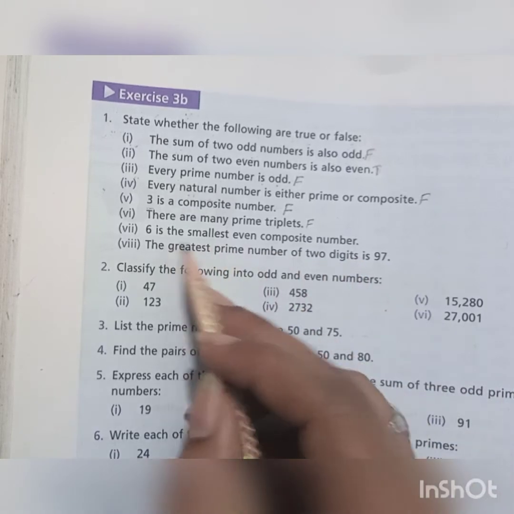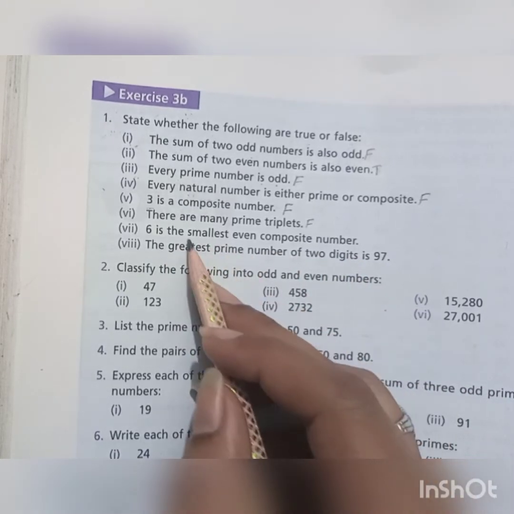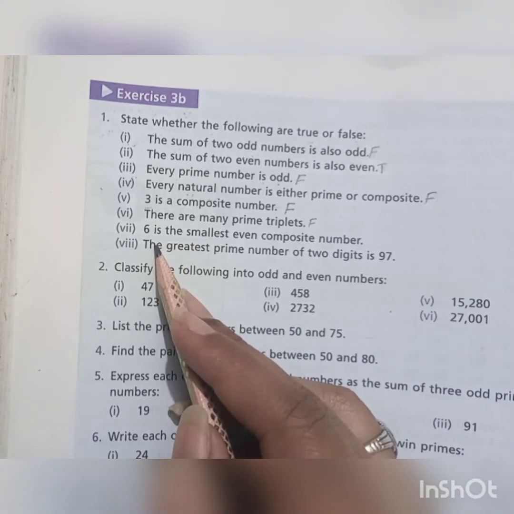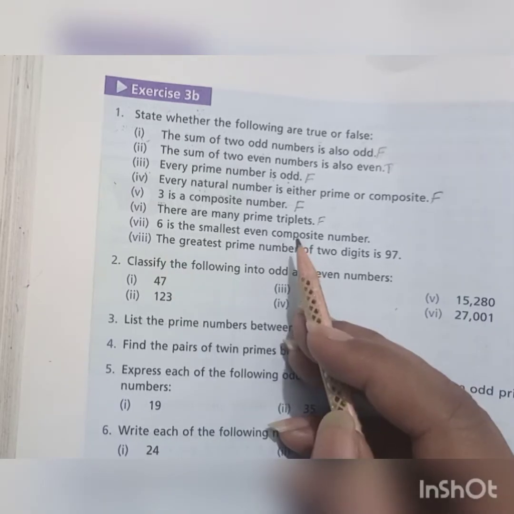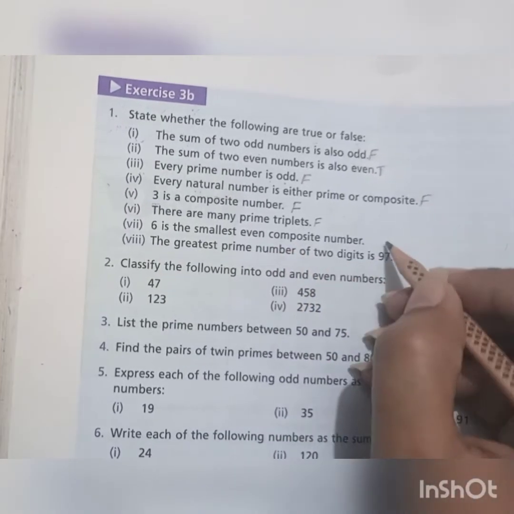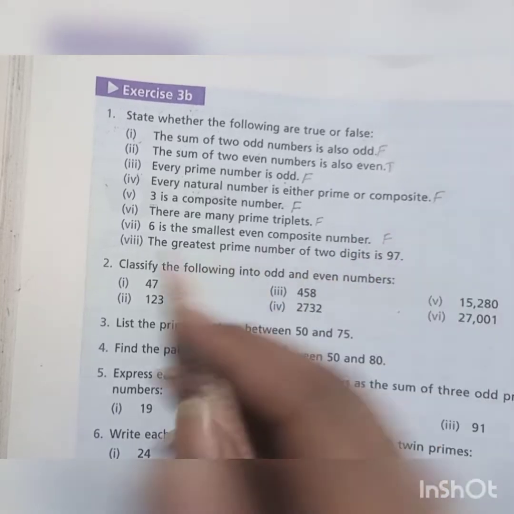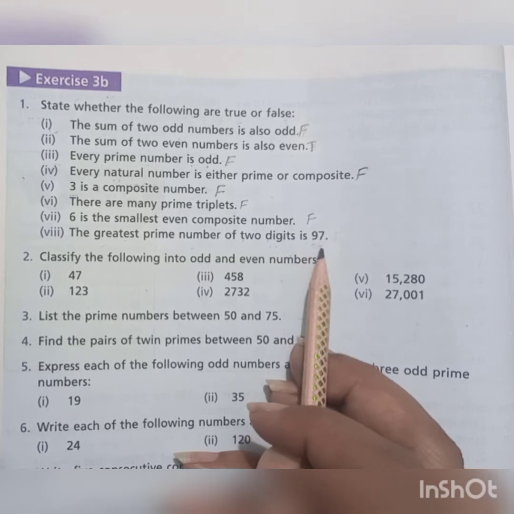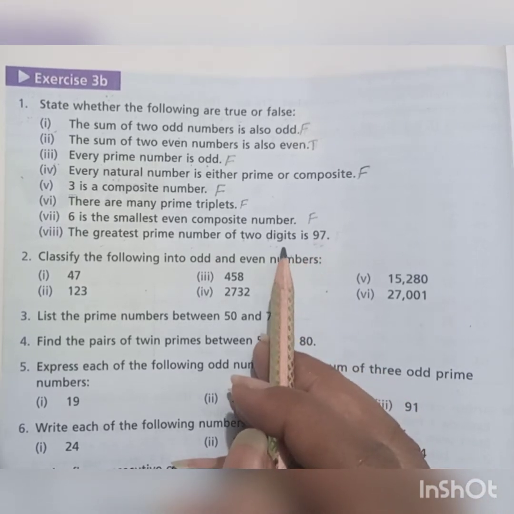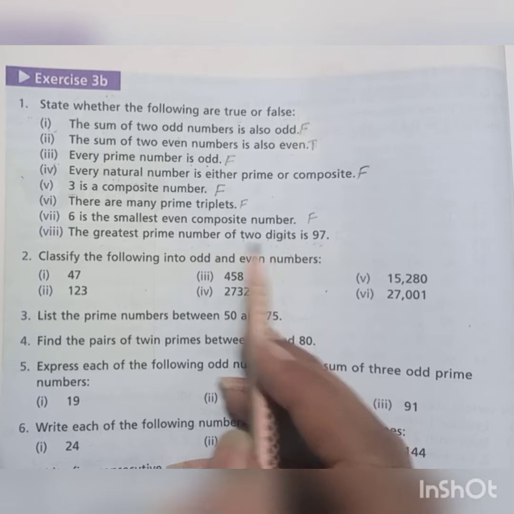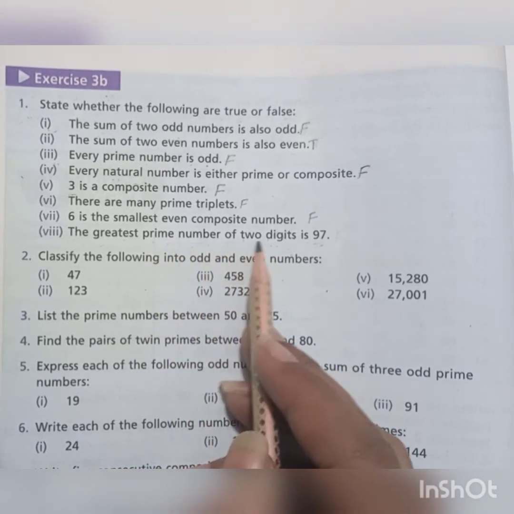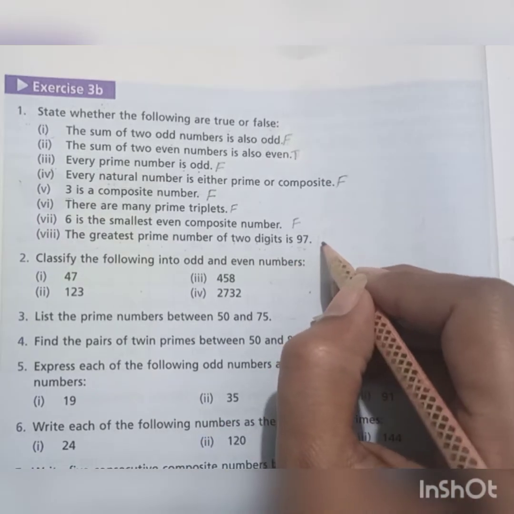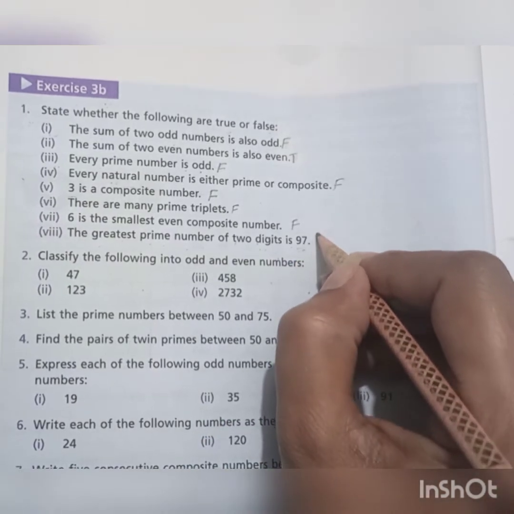Part number 7 is 6 is the smallest even composite number. As we know, 6 is not the smallest even composite number because the digit 4 is the smallest even composite number as it contains the factors 1, 2 and 4. So this statement is also false. Part number 8, that is the greatest prime number of two digits is 97. As we know that the greatest number of two digits is 99, but here the greatest prime number of two digits is 97. This statement is true. As we know that the greatest prime number of two digits is 97.